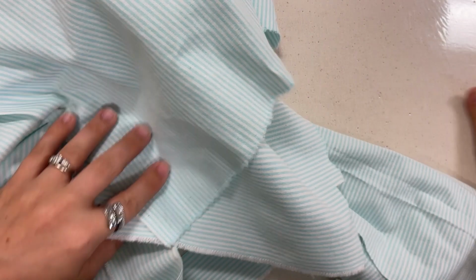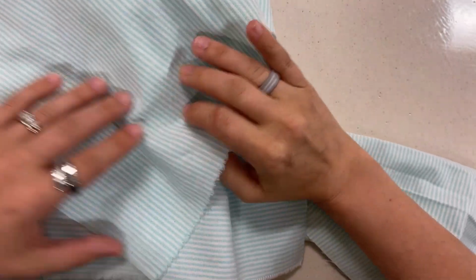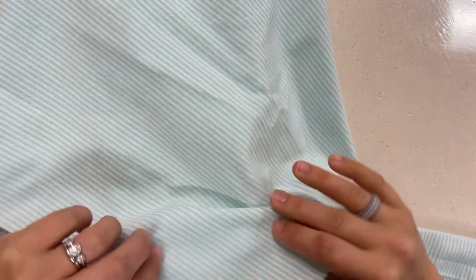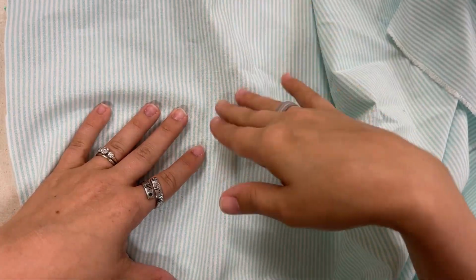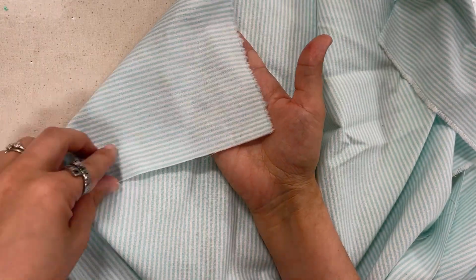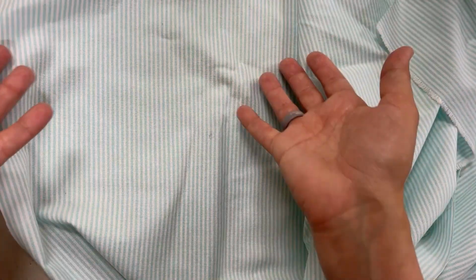Now here's one more example. This is just a scrap piece. And if you notice, I flip the sides over. It looks the same on both sides. That's because this fabric doesn't have a right side and a wrong side. It has a direction to the pattern. There's a stripe happening here that if I were to rotate it this way, now my stripes are going a different direction. But the right side and wrong side, the way that this fabric was created, there isn't one. Which is really important.